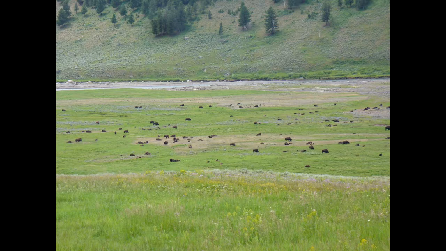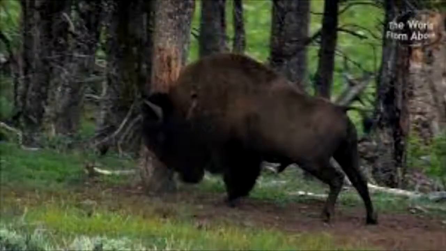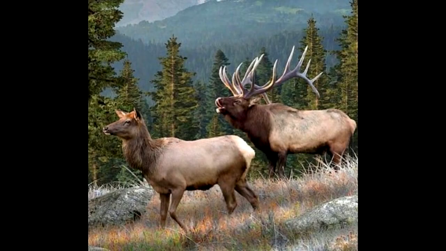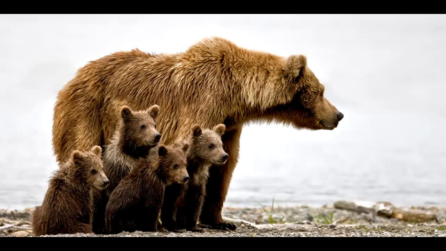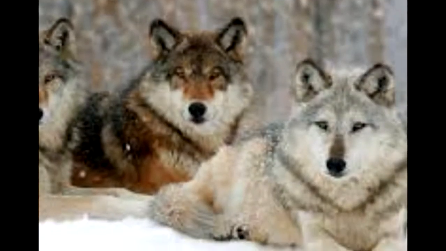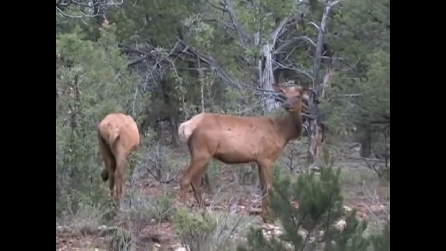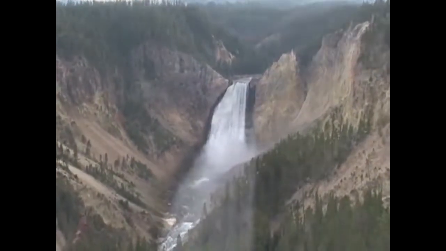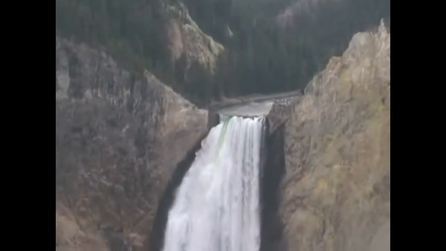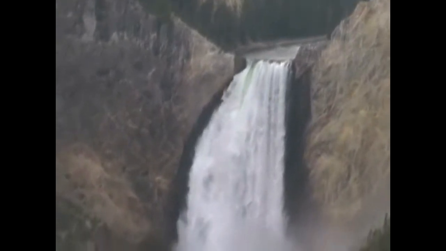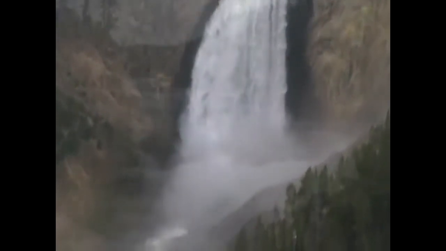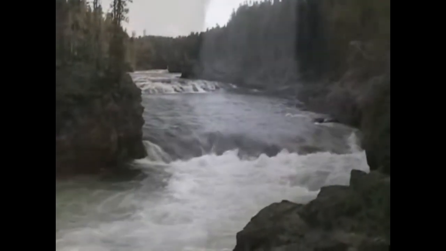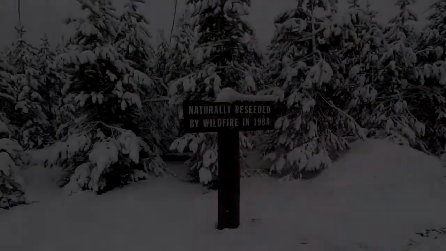Yellowstone is home to a lot of wildlife such as elk, bison, mule deer, bighorn sheep, grizzly bears, black bears, and wolves. Some of the laws that protect these animals are the Wilderness Act of 1964, the National Environmental Policy Act of 1970, Clean Air Act of 1970, the Clean Water Act of 1972, and the Endangered Species Act of 1973.